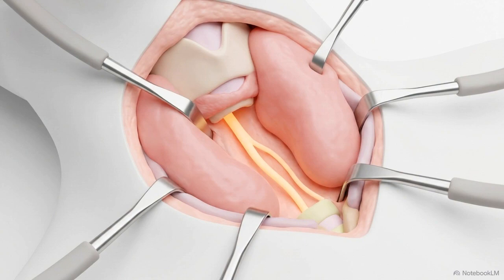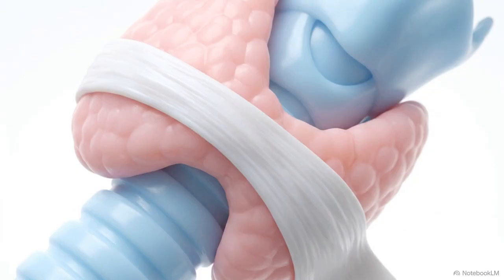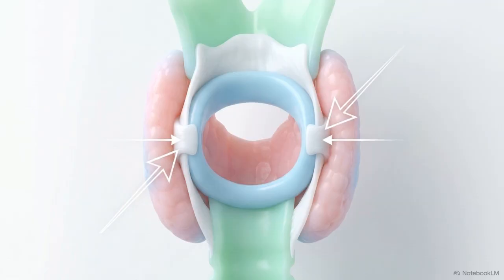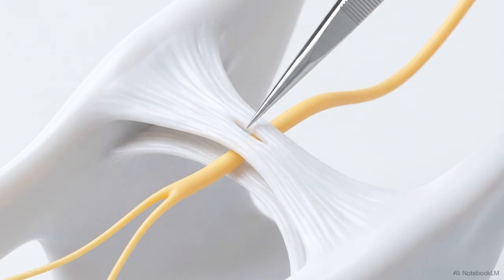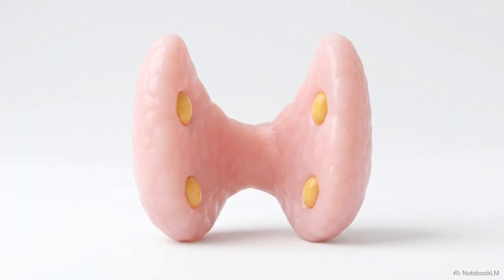this neurovascular geometry. The point of maximum surgical vulnerability is the ligament of Berry, a dense condensation of pretracheal fascia. This ligament physically binds the thyroid to the trachea. It is precisely here that the recurrent laryngeal nerve is at the highest risk of being caught or severed during mobilization. This posterior surface also houses the parathyroid glands.